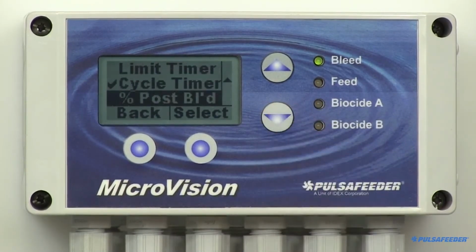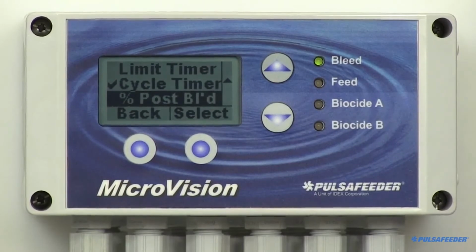The last inhibitor mode type is percent post-bleed. This timer keeps track of the amount of time the bleed relay is turned on. When the bleed shuts off, the inhibitor begins feeding for a percentage of the bleed time. This timer also includes a limit timer to prevent overfeeding.